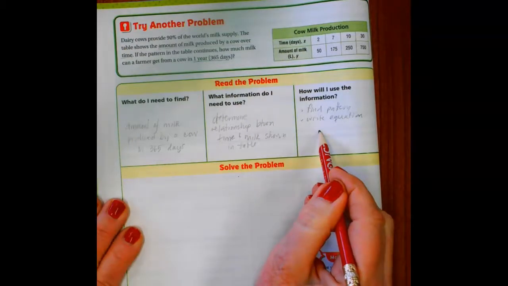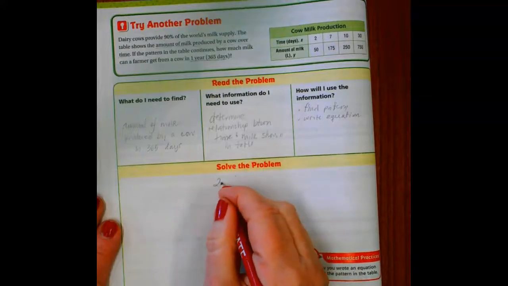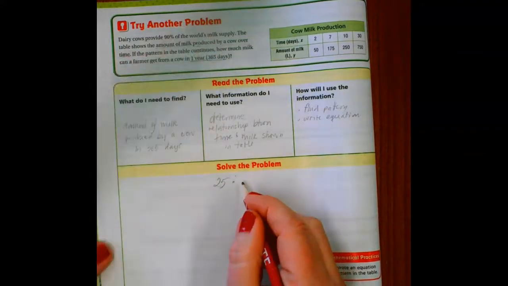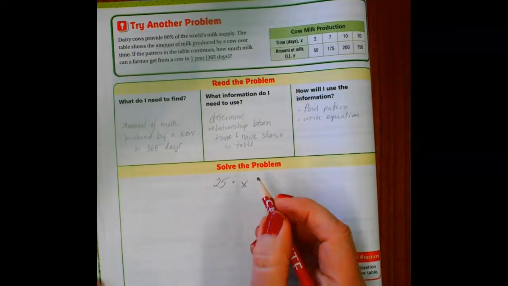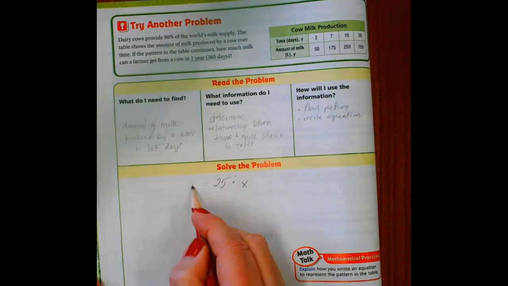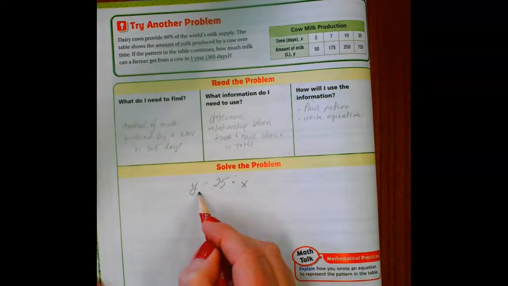So you've probably already seen that it's 25 gallons a day. So since we're writing an algebraic equation, we're going to write 25 times x, the number of days. We already know that's 365, but we're going through the motions, okay? And then that will equal y, the amount of milk. Okay, so our dependent variable and our independent variable.